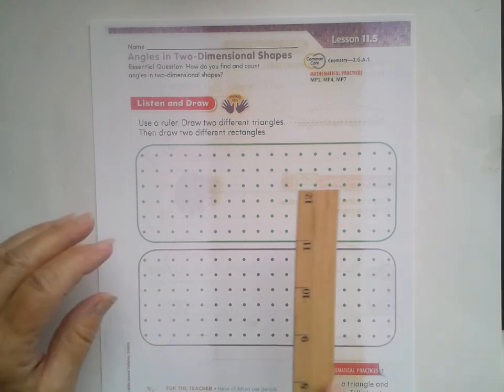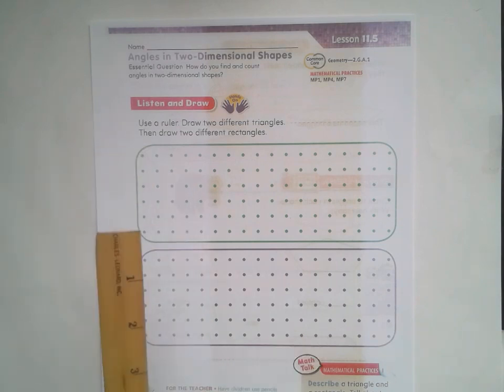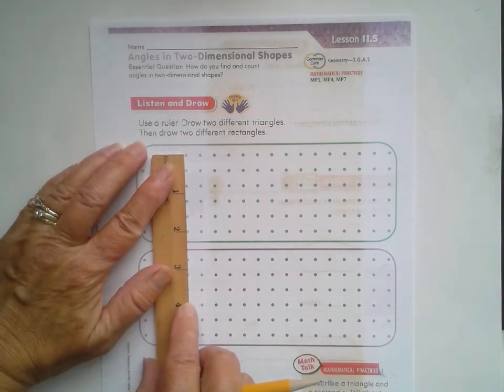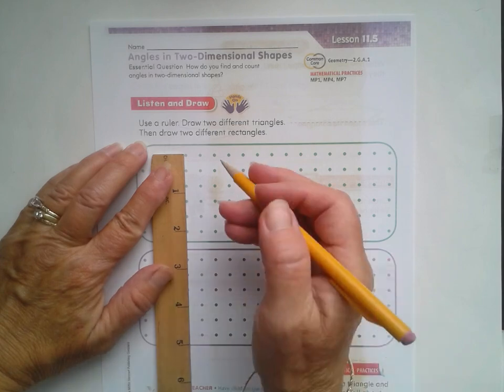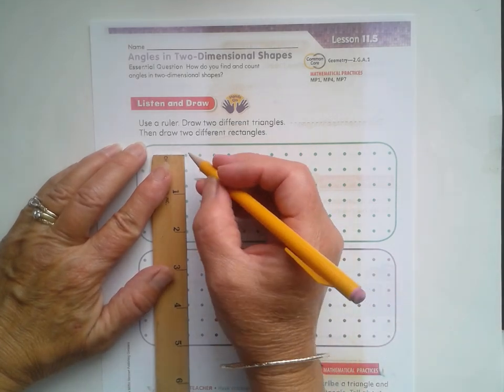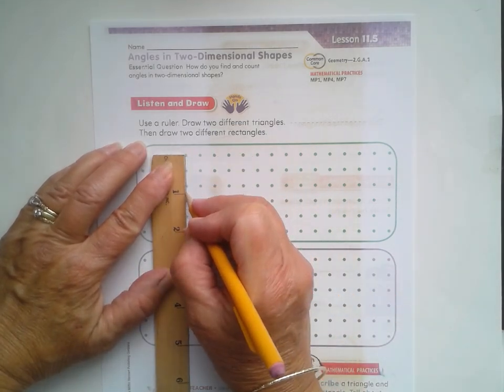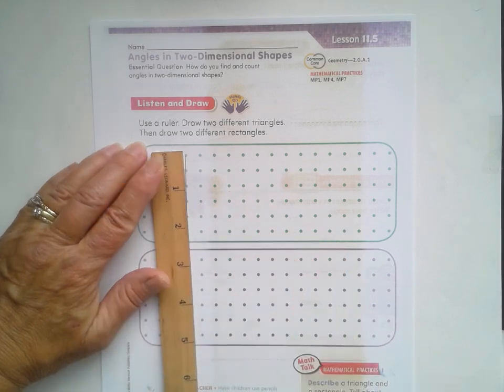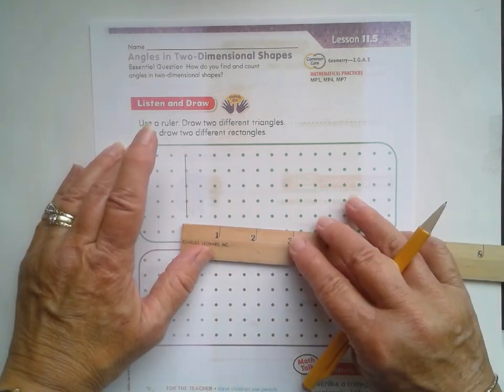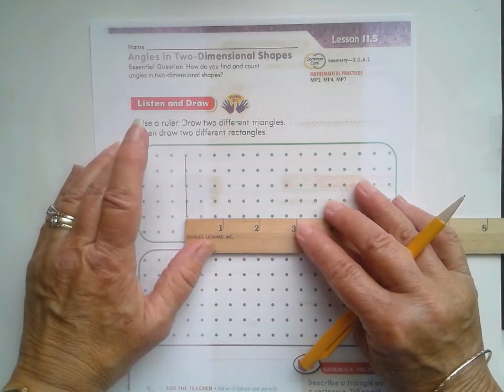We're going to do our triangles in the green box. There are lots of different ways you can do your triangles in different sizes. I'm just going to show you two today. For me, it's easy to start right on the dots and go down in a straight line. Remember, you want your pencil line to try to be in the middle of the dot. That helps you guide and make straight lines.